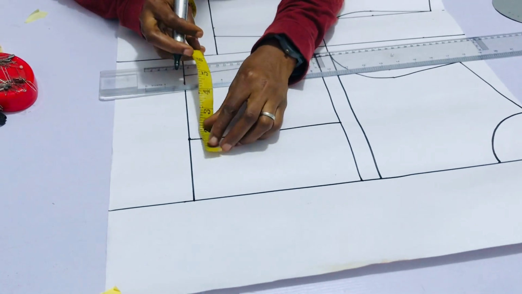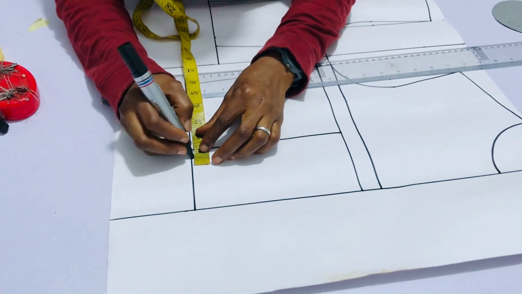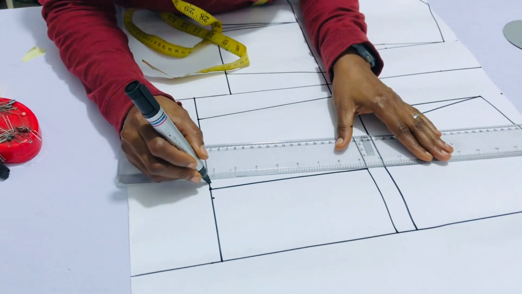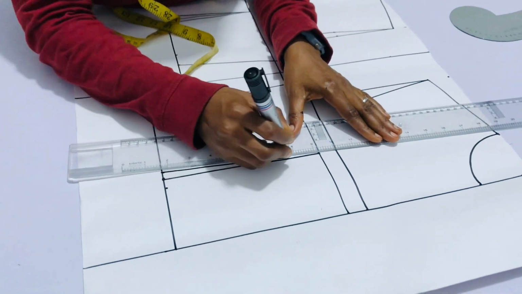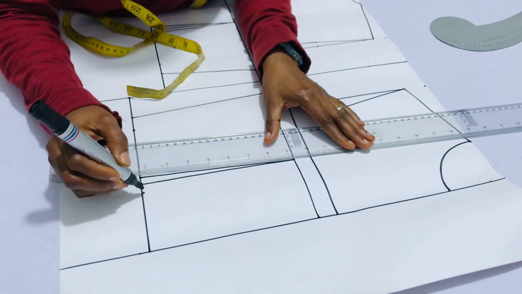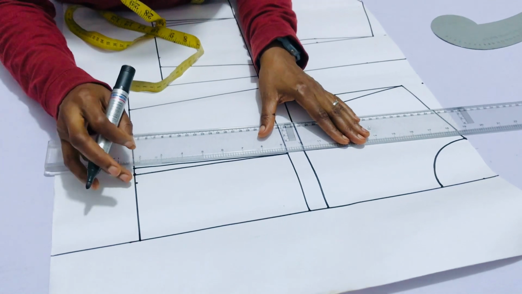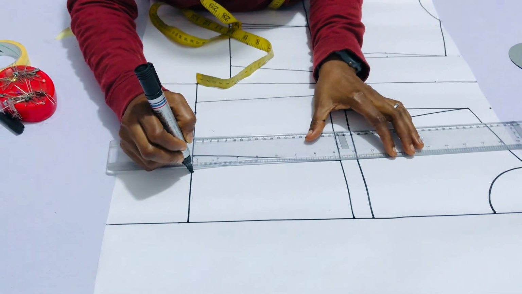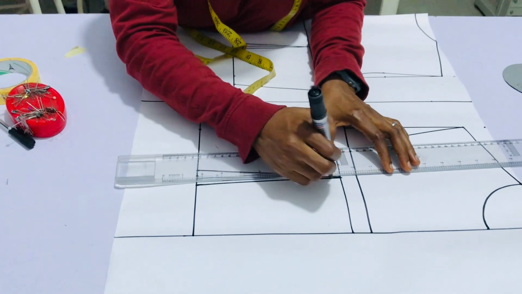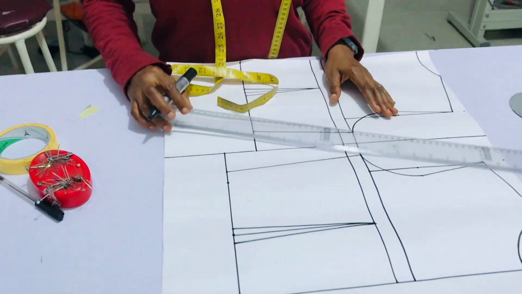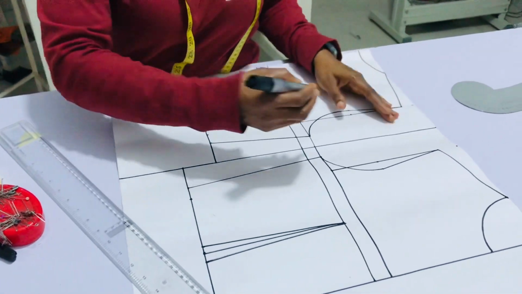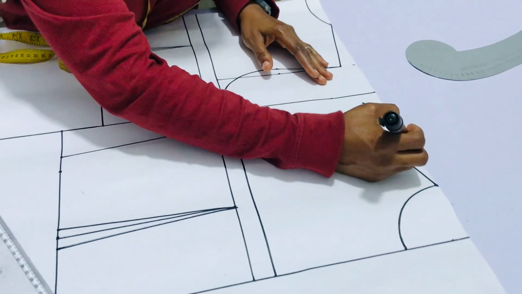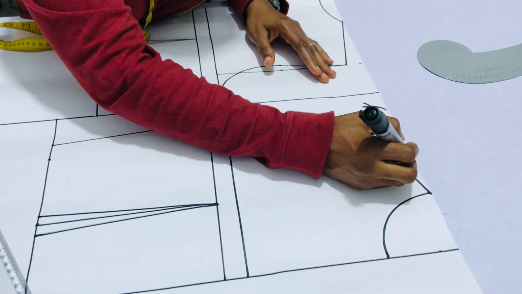My dart intake is 0.5. I'll connect both 0.5 dart intakes to the bust point. Okay. Take note, this is your front block.